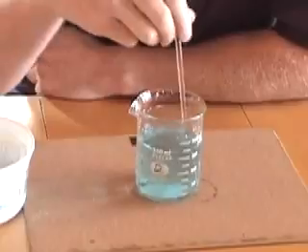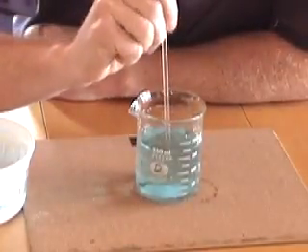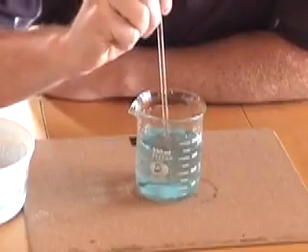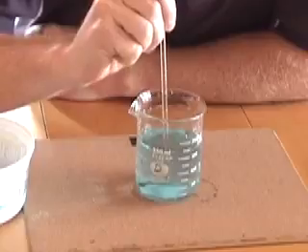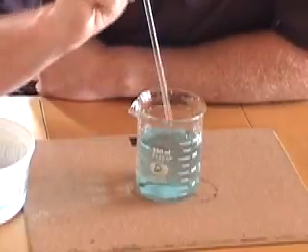But here's something else. Those crystals down below are not just sitting there. Some are dissolving at the same rate, at the microscopic level, that others are recrystallizing. So what we've got there is equilibrium.